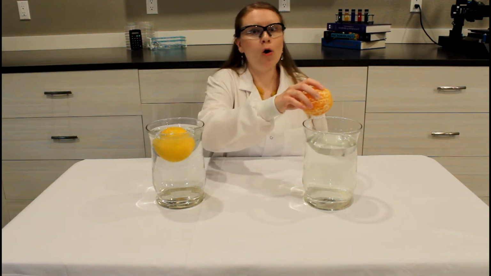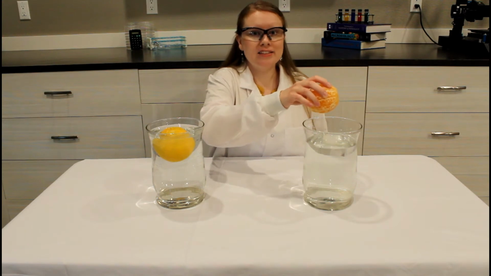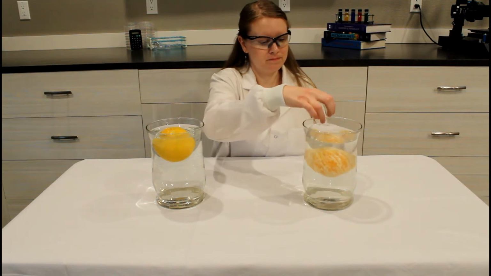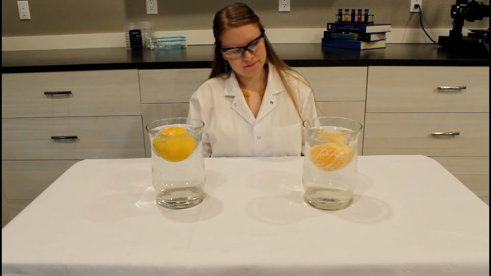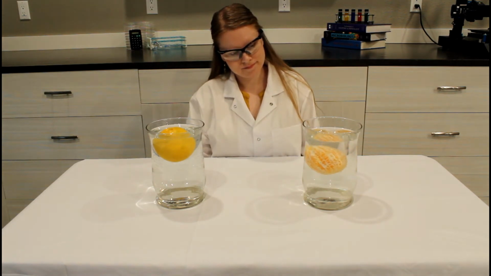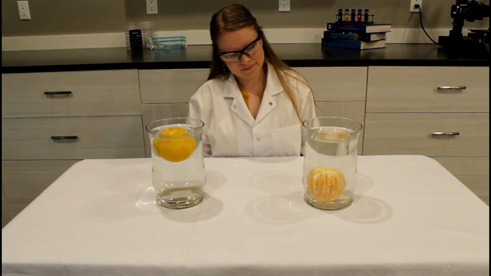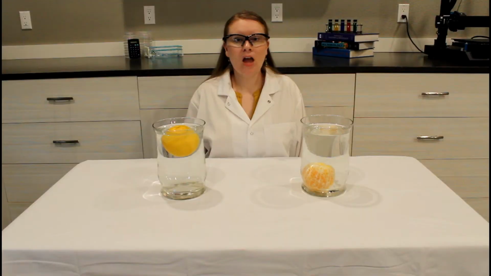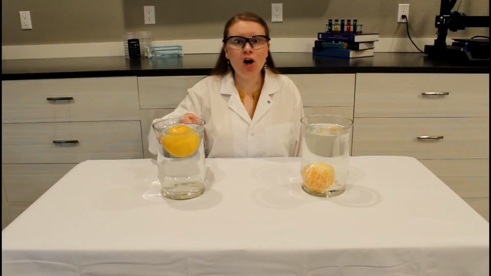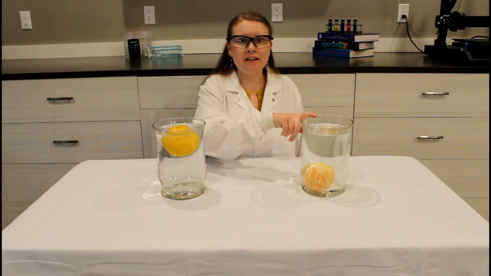Will it sink or will it float? Let's take a look. It sinks. Why does the unpeeled orange float and the peeled orange sink?